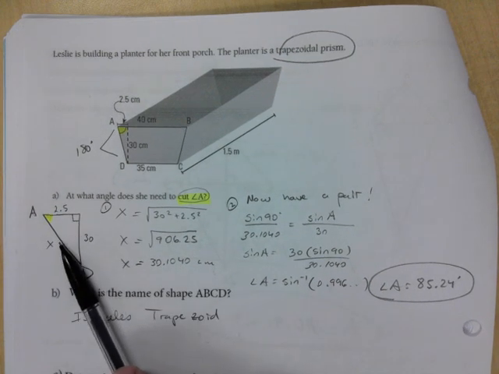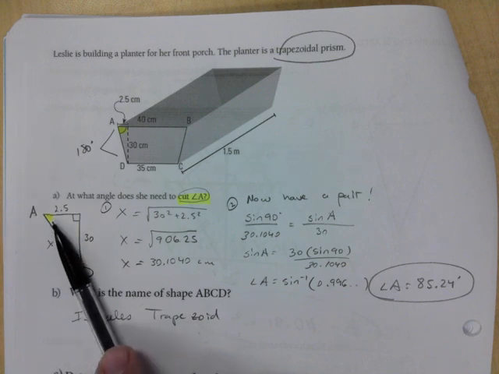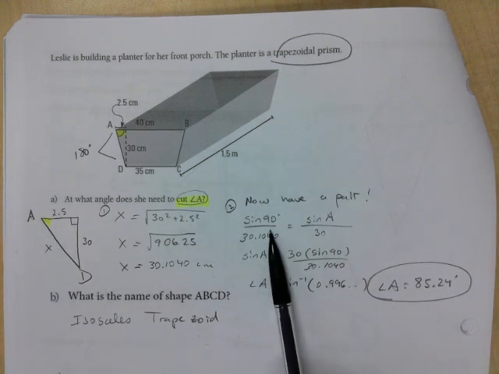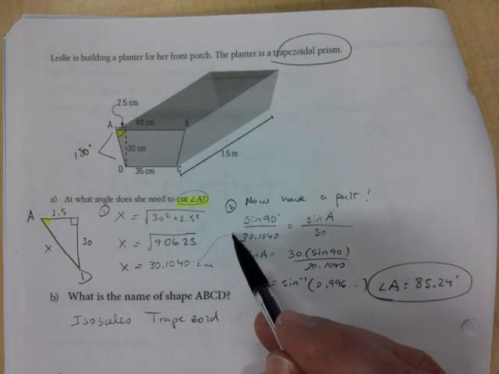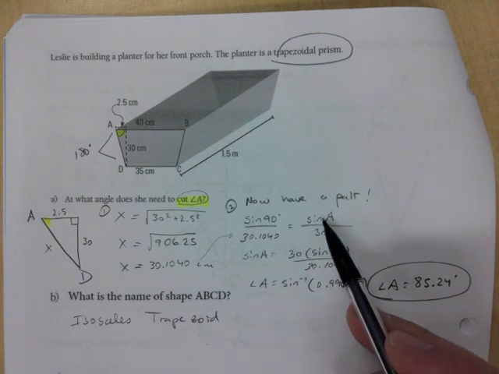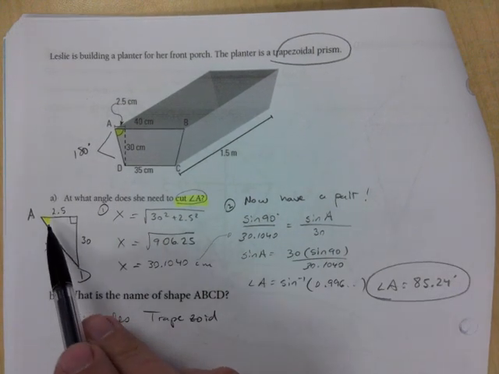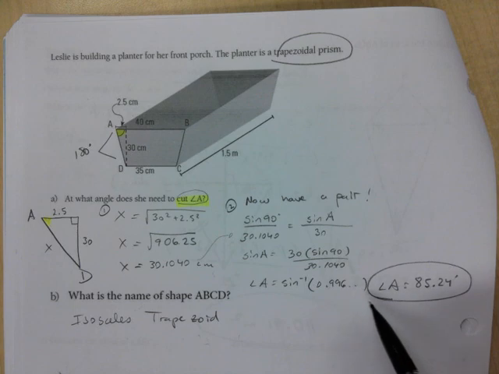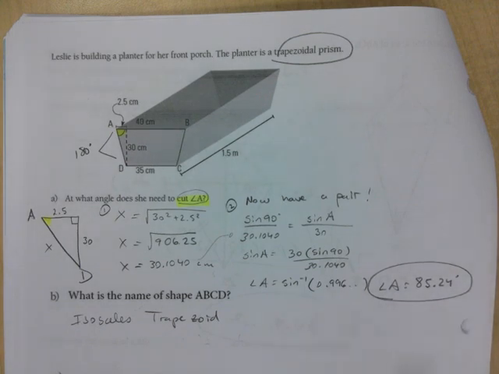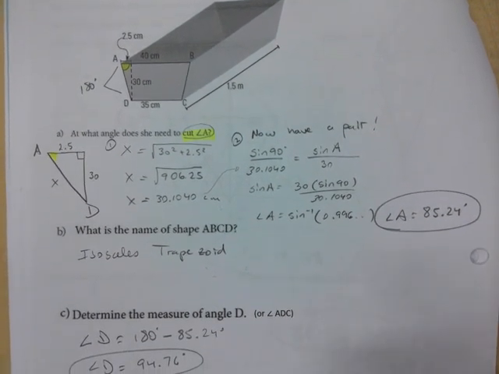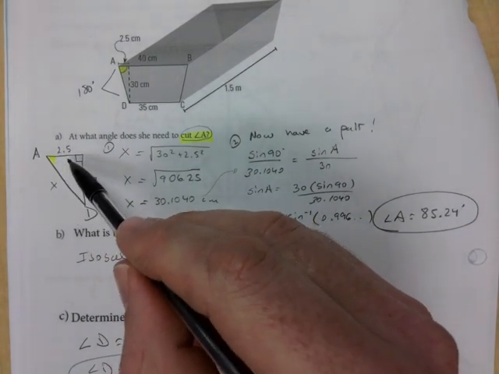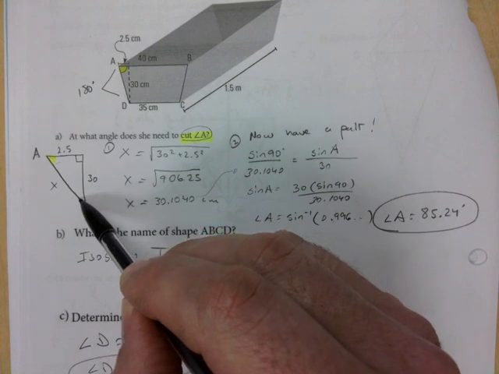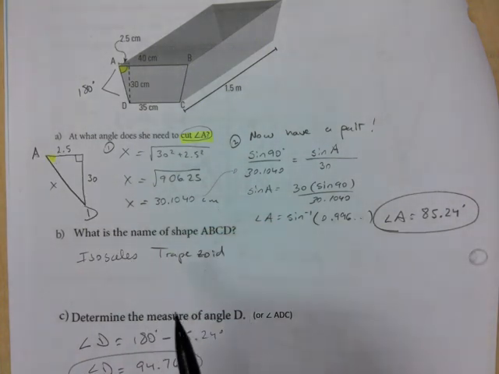So now you have a pair, and that pair will allow you to solve for that angle, right? So I go sine of the side I just found, right? So I'm going to make an arrow going to it there. Then sine A over 30, and I figure out that that angle is 85.24, okay? And now, if you think about it, you have a triangle, so if you have two angles, you can find a third, no problem. So you could find a sliver if they asked for it.